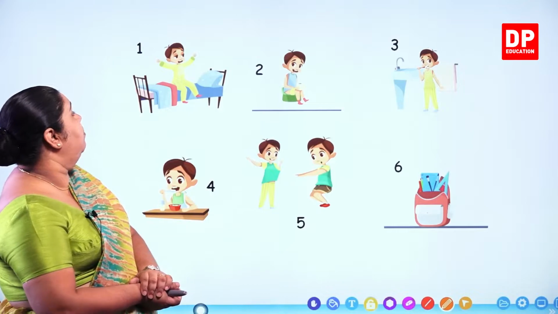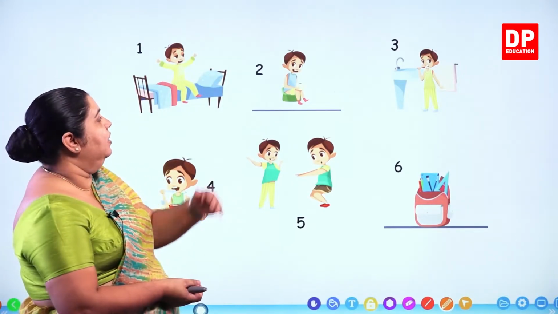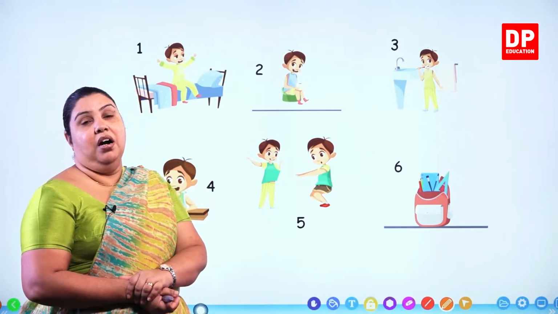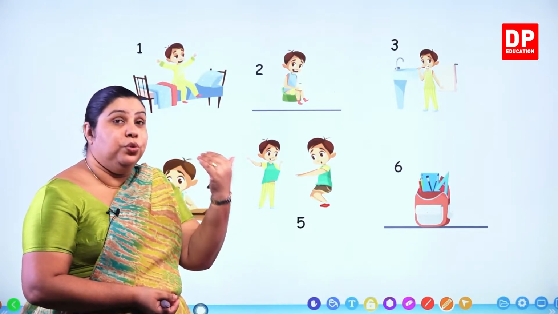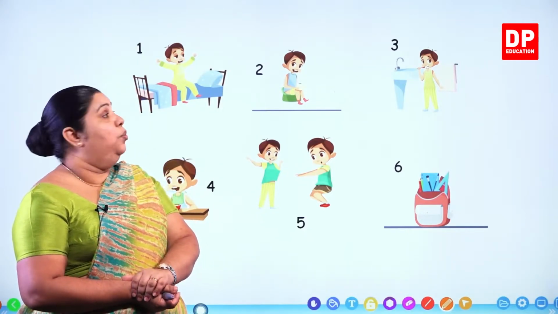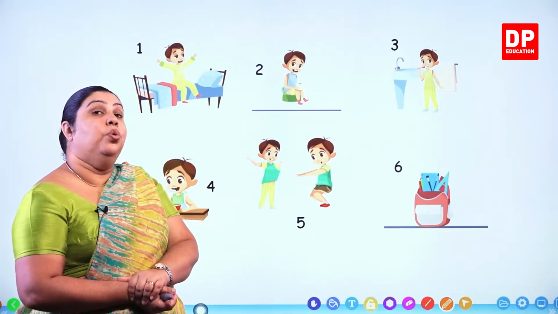In picture number 1 we can see waking up in the morning. Then number 2. You have to go to the bathroom. You have to go to the toilet. You have to do these things before you come out to go to school.